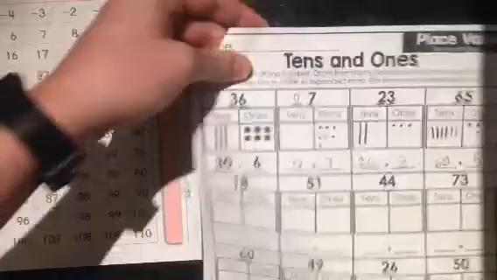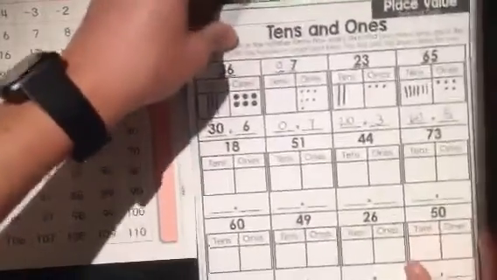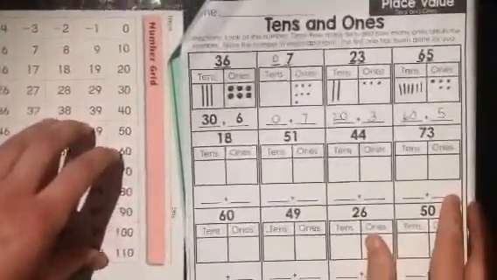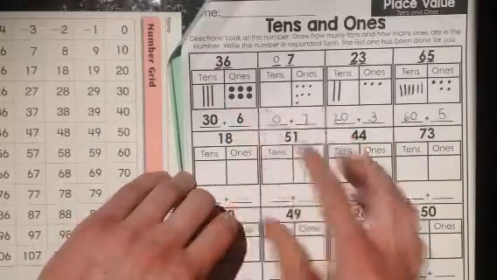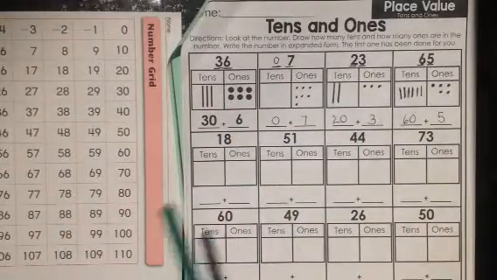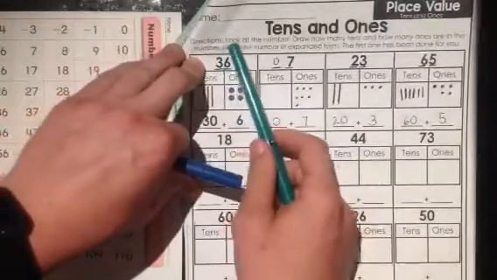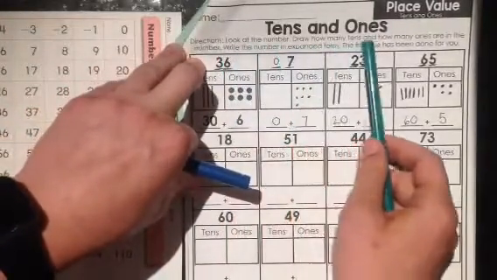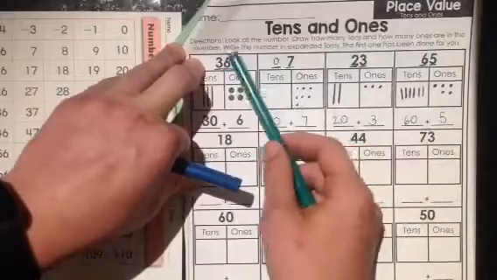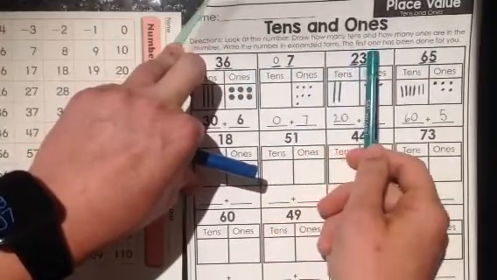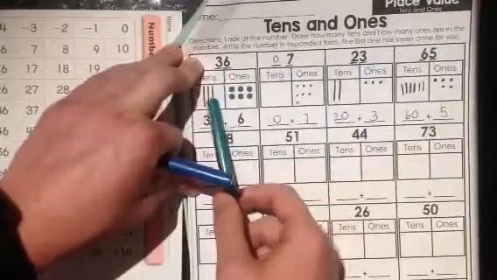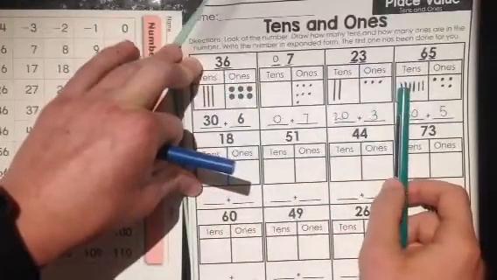Now boys and girls, I apologize, there were some technical difficulties, so I tried to do this video once, but I had to shoot it again for you. Here is how I thought it through though. Our directions say look at the number, draw how many tens and how many ones are in the number, write the number in expanded form. Okay, the first one has been done for you. Well, really the first 4 have been done for you now.